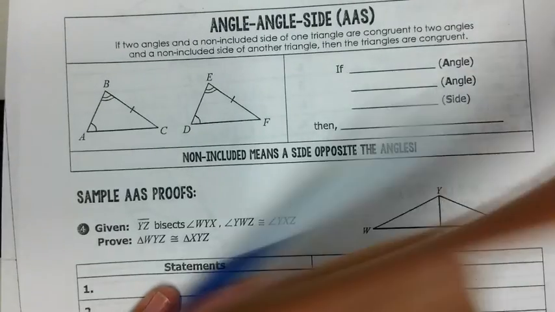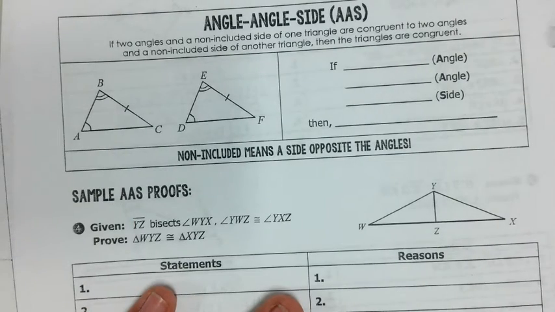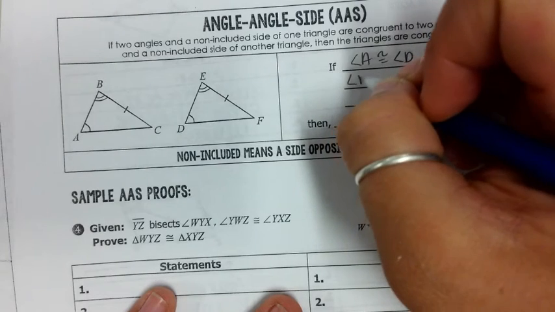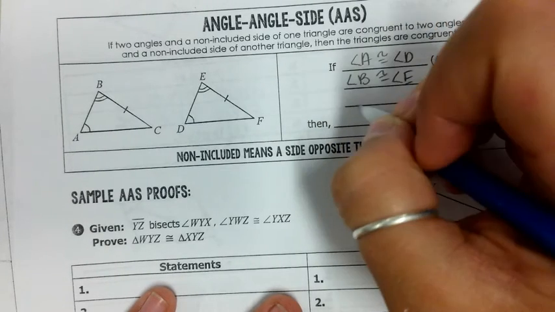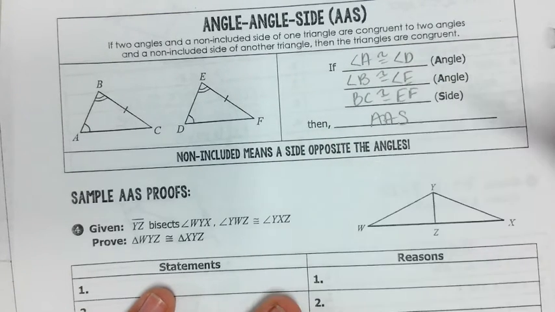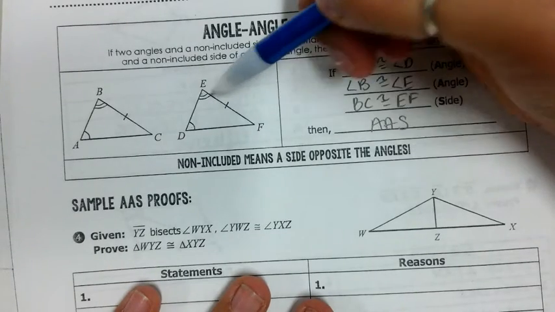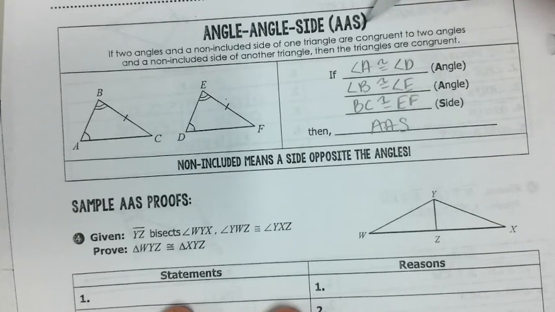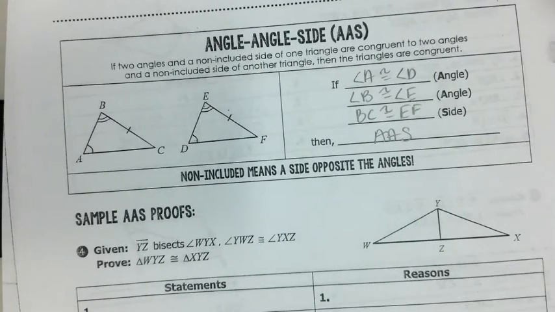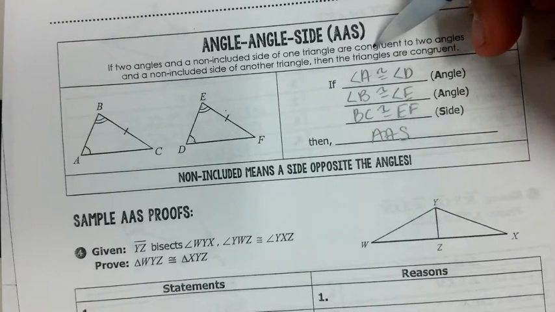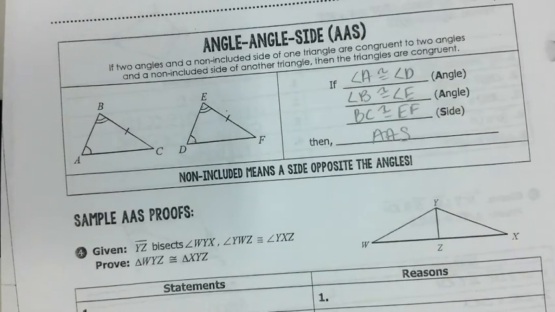Angle, angle, side. So this is where the side is not in between the two angles that are congruent. So angle A is congruent to angle D, angle B is congruent to angle E, and BC is congruent to EF. Then we have angle, angle, side. If you read it backwards, it's side, angle, angle. So either way you read it, it is fine, but this is kind of the one where if you read it backwards, it doesn't specifically say AAS. It says SAA, okay?